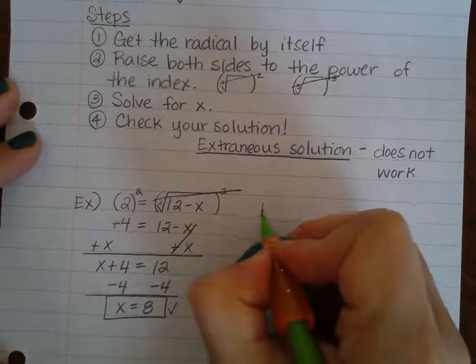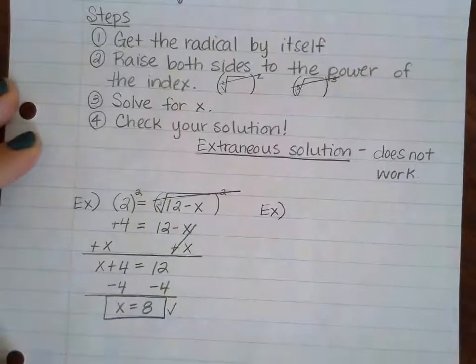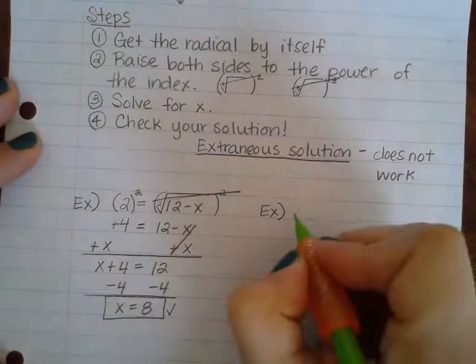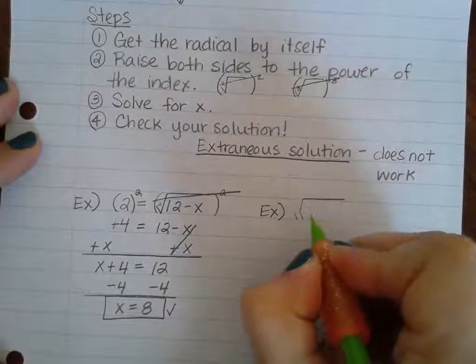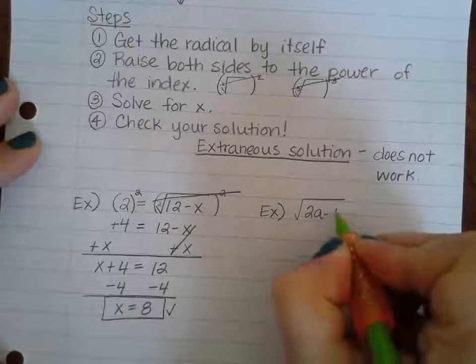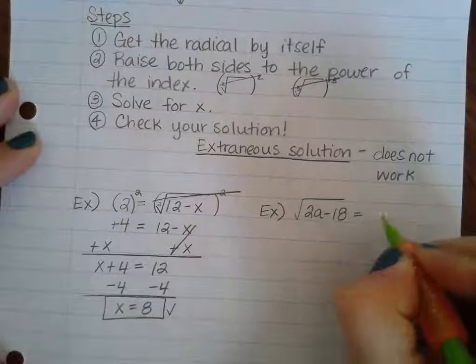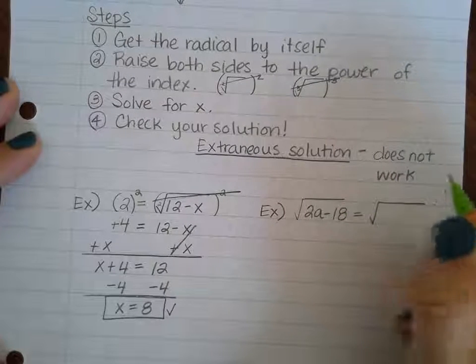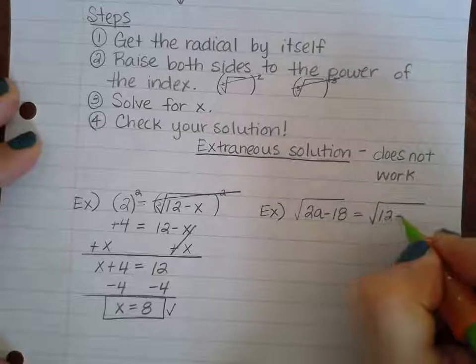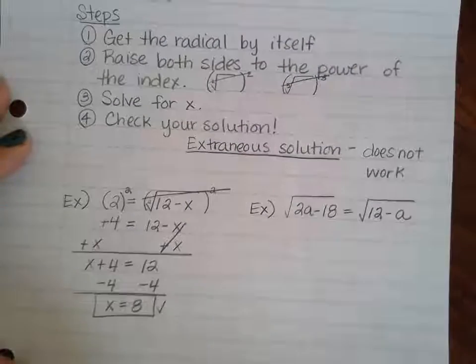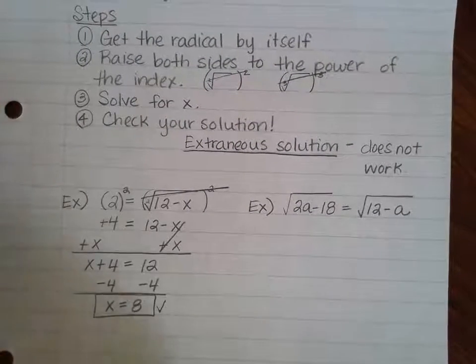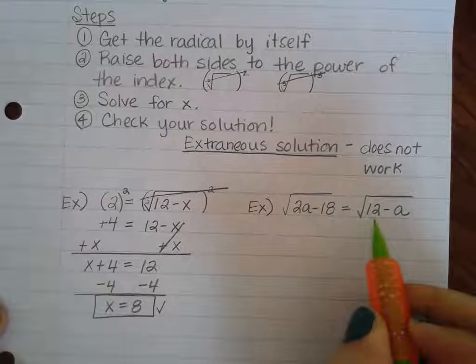Let's try another example. So for this example, let's do something that looks like this. The square root of 2a minus 18 equals the square root of, we'll do 12 minus a. So now this one looks a little bit different. We have 2 square roots.